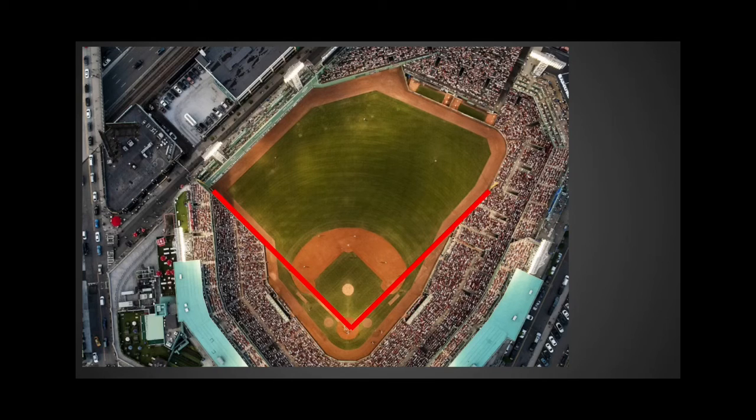So these red lines show where the foul lines are. And I might ask you, what kind of an angle is this? Well, if you're having trouble answering, you're right. We don't have enough information yet. It depends how you look at this angle.